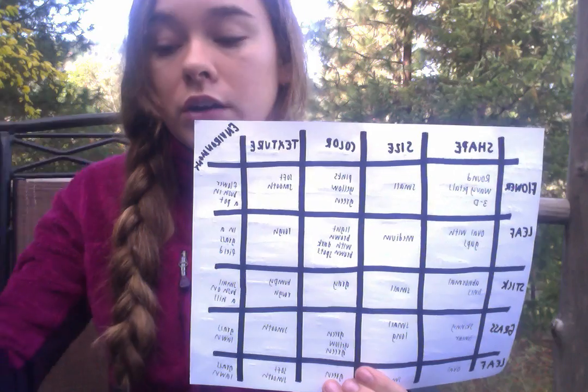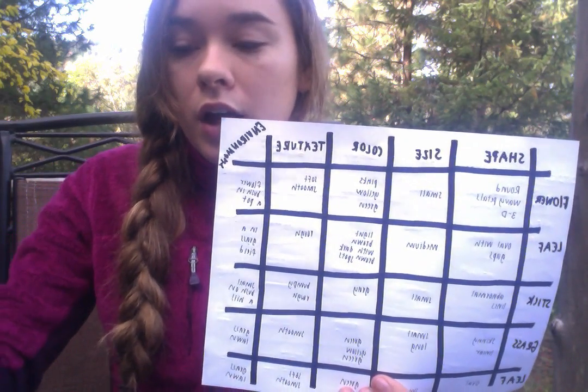And then I'm going to look at texture. It feels pretty rough, so I'm going to put rough. Simple as that. And now I want to remember the environment in which I found this object. I remember walking and I picked it up in a grass field. So I'm going to put in a grass field. And you're going to do that for all of the remaining 4 objects that you need to record.